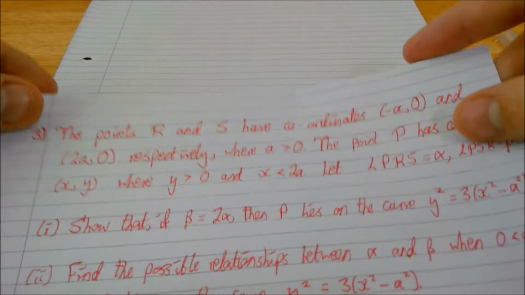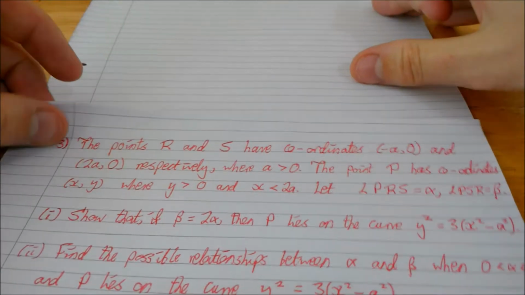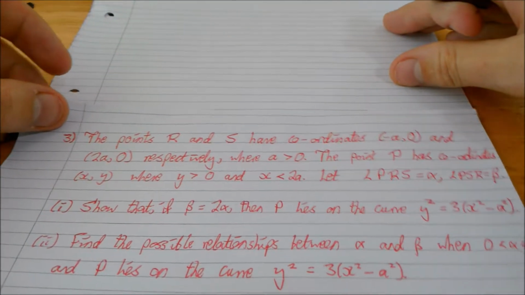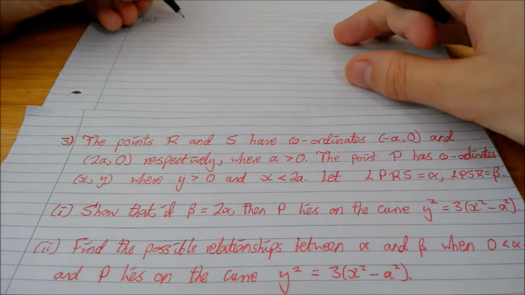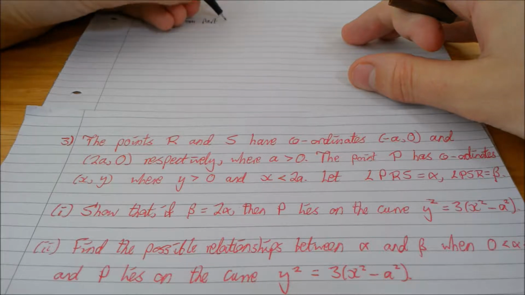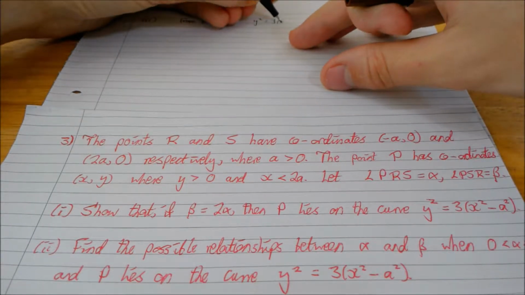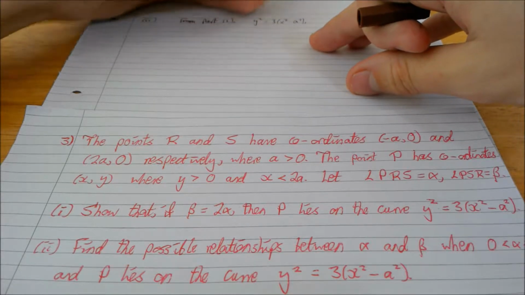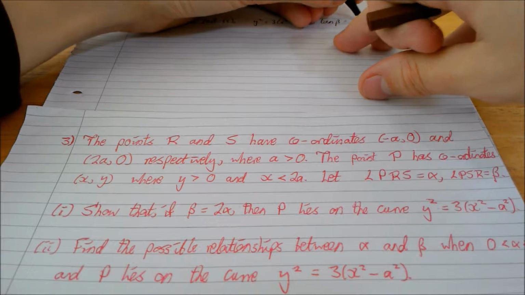Okay, so new sheet of paper. Let's have a go at part 2. There we go. So part 2. Let's say from part 1, we have that when y squared equals 3 lots of x squared minus a squared, tan beta equals tan 2 alpha.